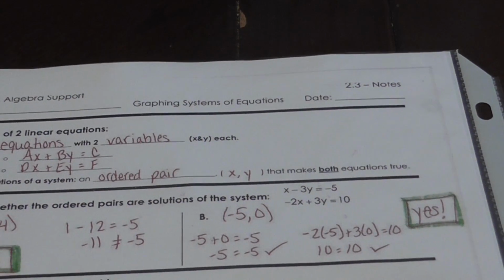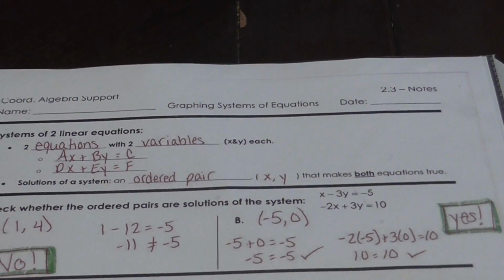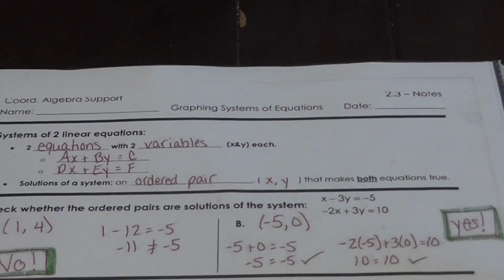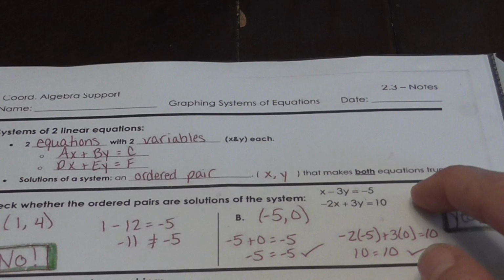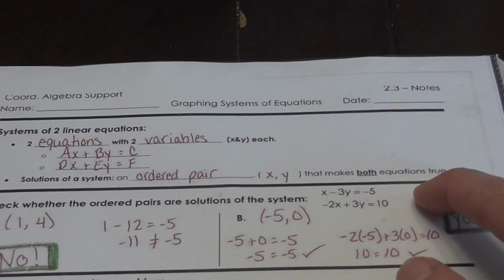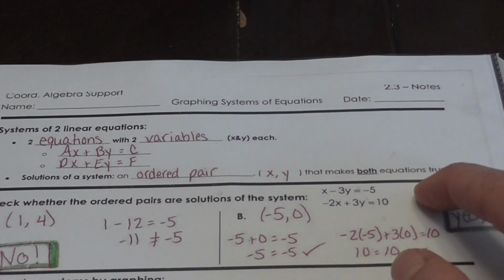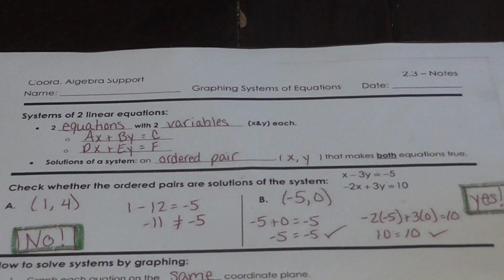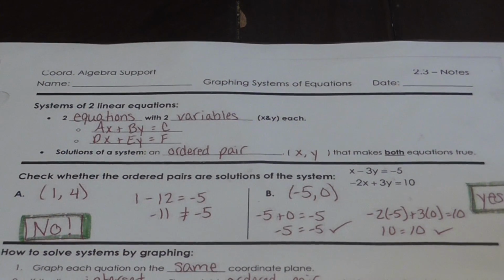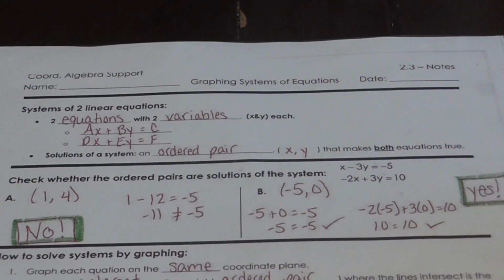There are different ways that you can find out what that point is. Here we just guessed at a point to see if it works. But there's an easier way than guess and check, because there are literally an infinite number of points out there. You wouldn't be able to test them all. There are several different ways that we can figure out how to solve a system of equations. One way is graphing. Another way is something called elimination, and another one is called substitution. In Unit 2, we're going to be learning about all three of those things, and we're going to start with graphing.